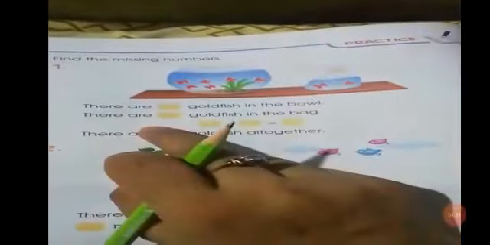Find the missing numbers. What can you see here in this picture? Wow, there are some goldfish. Beautiful, lovely goldfish in the bowl and in the bag. So we have to count all the goldfish here. How many goldfish are there in this bowl? 1, 2, 3, 4, 5, 6.